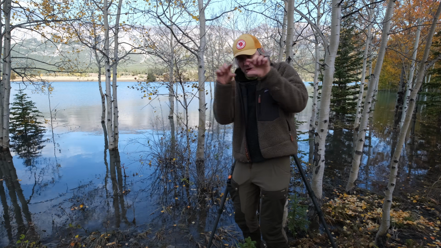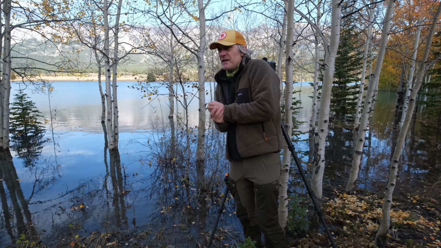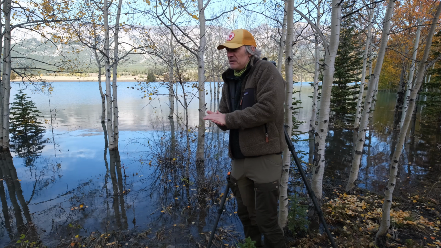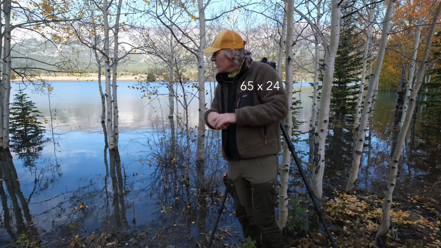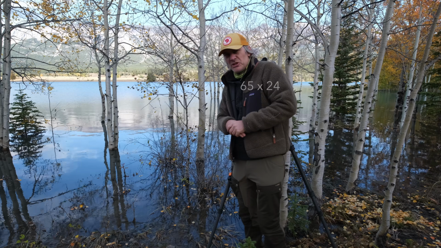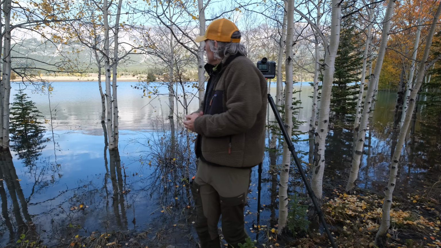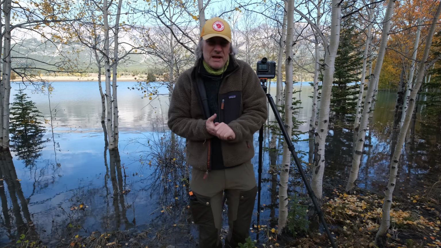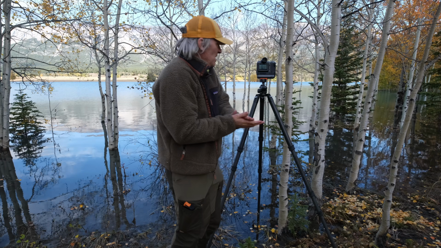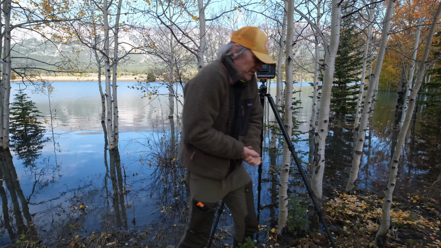So I'm taking panos 16 by 9, and then the other one was 24 by something or other, very thin and long. I'm not sure which one will turn out the best, but it's a bit of an experiment. And then as soon as I get a few shots here, I'm going to go in and have a beer, because I think I've had enough today.